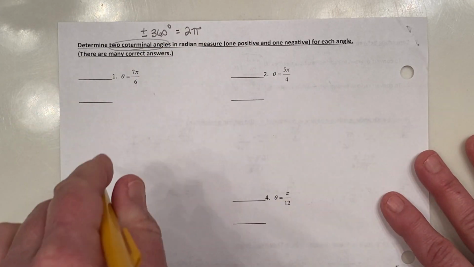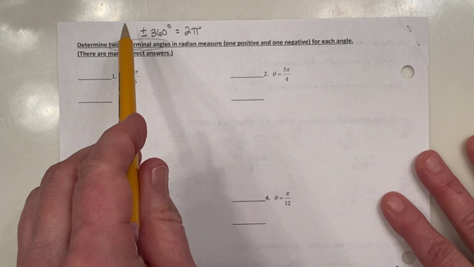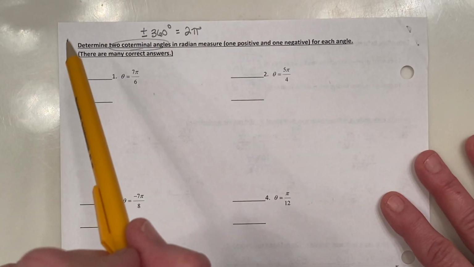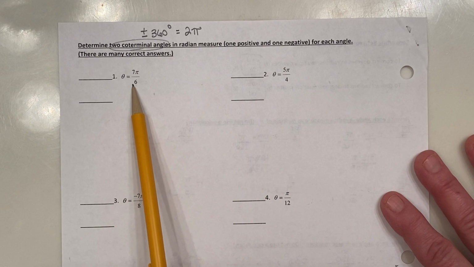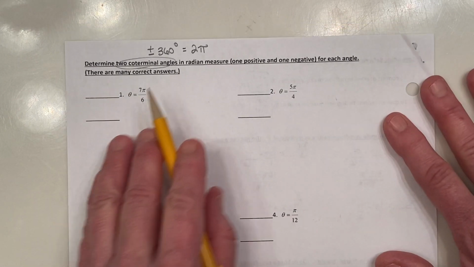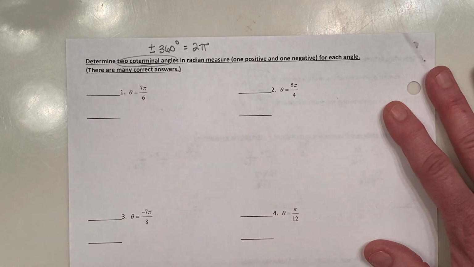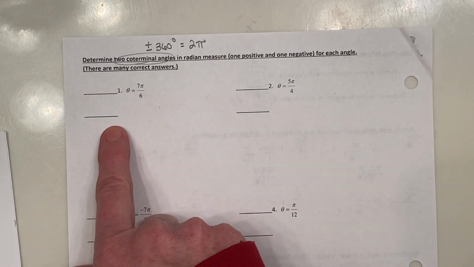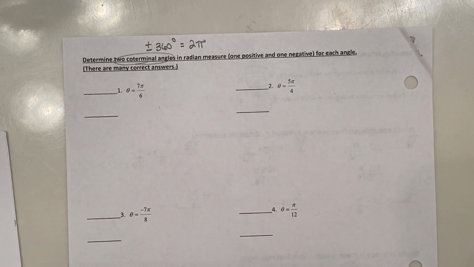So for this objective, to get coterminal angles, we're either going to add or subtract multiples of 2 pi to the given angle. I wouldn't want to add degrees to a radian to accomplish getting a coterminal angle. All right, so we have 2 blanks, one for the positive and one for the negative.